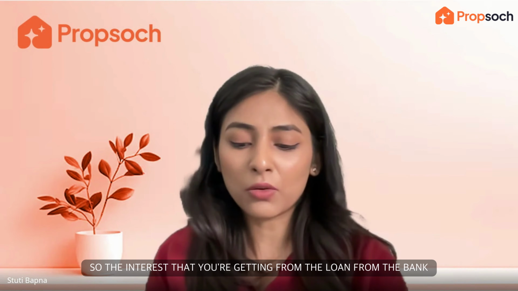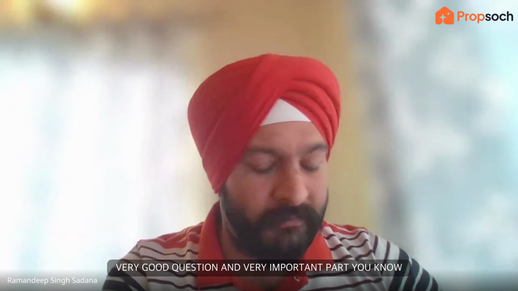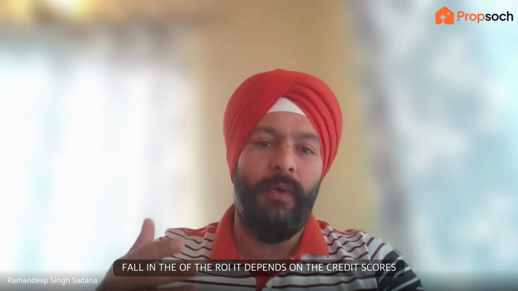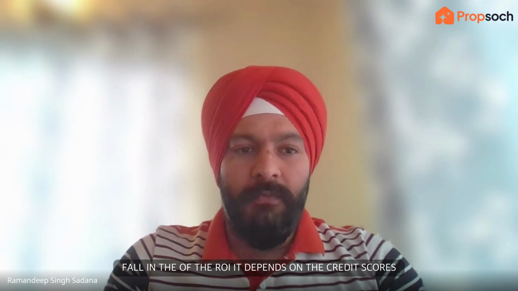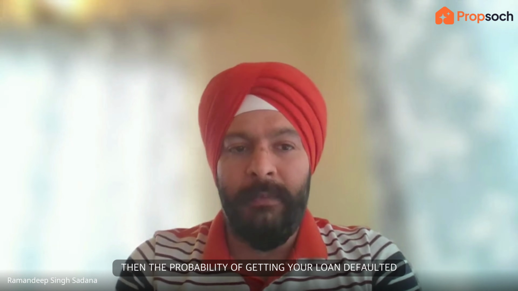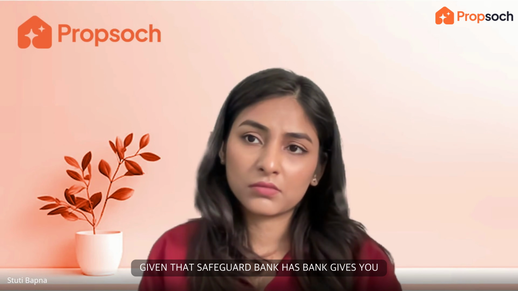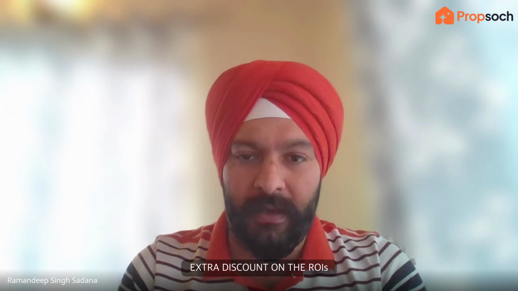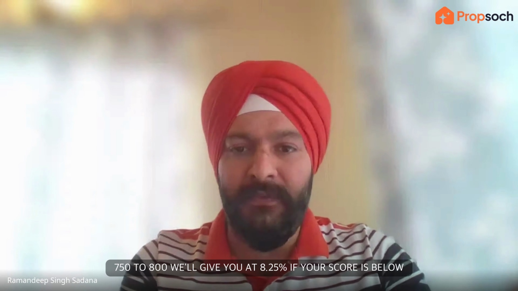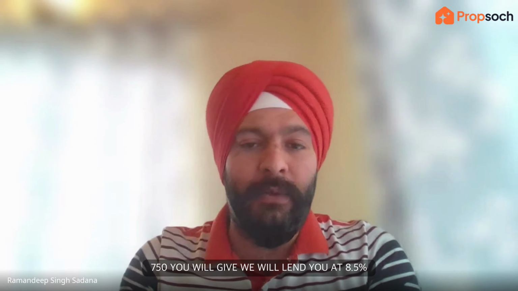Is the interest that you get on the loan from the bank linked to your CIBIL and credit score? A very good question and a very important part. Customers don't know that their ROI also depends on which slab they fall in, based on credit scores. Banks give you a rebate if your credit scores are good. If you have a CIBIL score of 800 plus, the probability of your loan defaulting in the future is very low. Given that safeguard, the bank gives you an extra discount on the ROI. Let's say the bank says if your score is more than 800, we'll give you 8%. If your score lies between 750 and 800, we'll give you 8.25%. If your score is below 750, we will lend you at 8.5%.